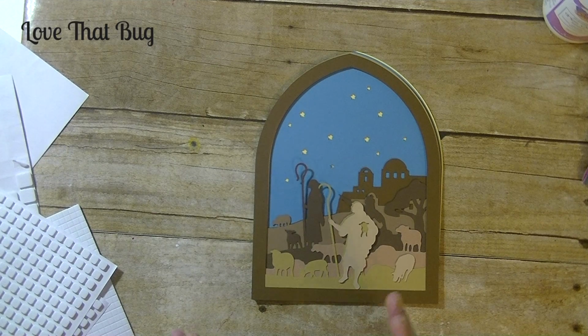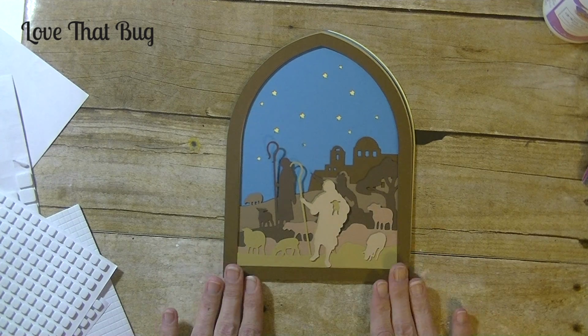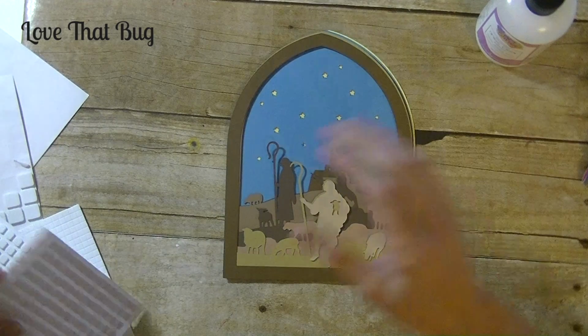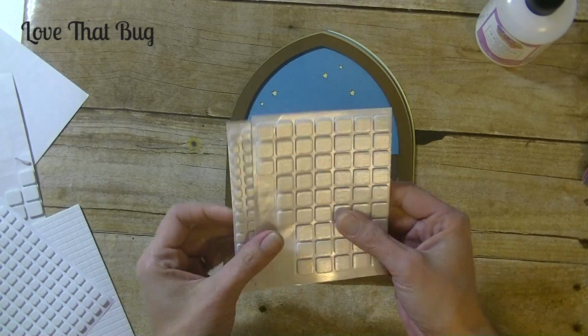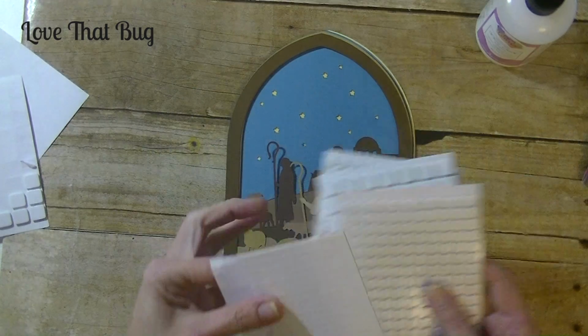Hey guys, we're back. I have everything cut out, and I also have everything layered down the way it's supposed to be. So this is what everything looks like flat. The glue I'll be using is Art Glitter Glue. I get this from maymade.com, and also the foam squares, I get them from her as well. So I have those, and I also have these ones that are super small.